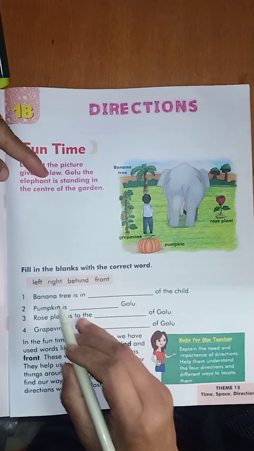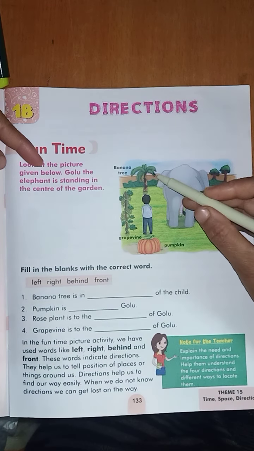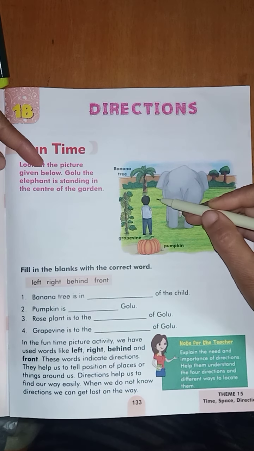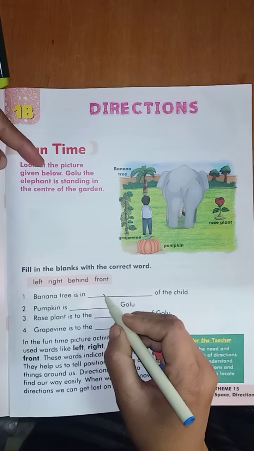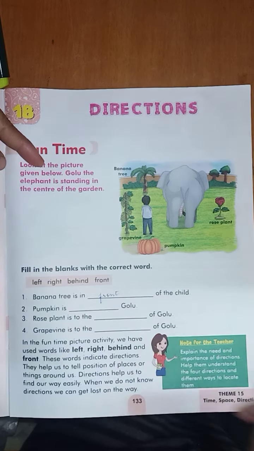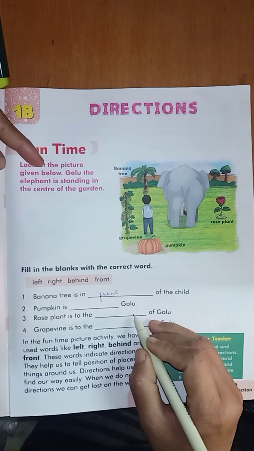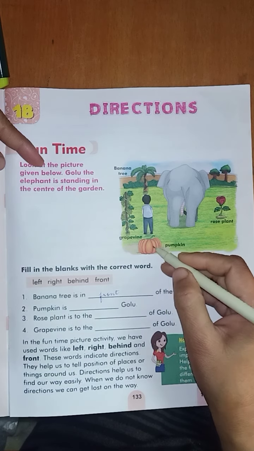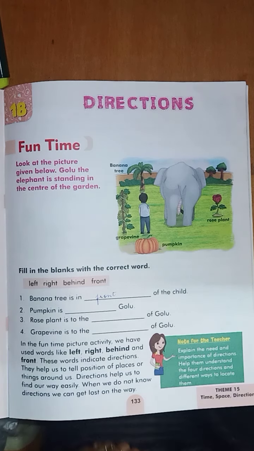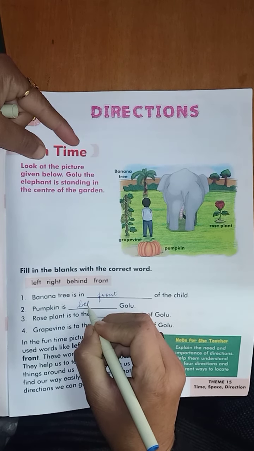Banana tree is in the dash of the child. Where is banana tree? Can you see? This is banana tree. Banana tree is in the front of the child. What would you write? Front of the child. Pumpkin is dash Golu. Behind. Pumpkin is lying behind Golu. So what would you write here? Behind.